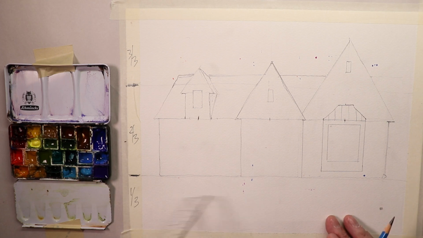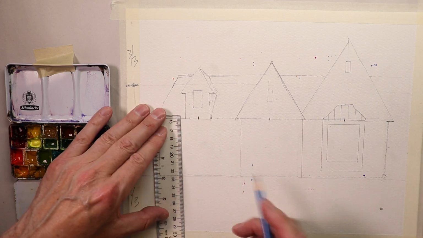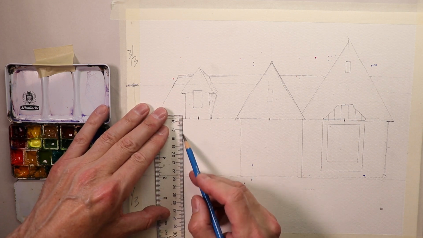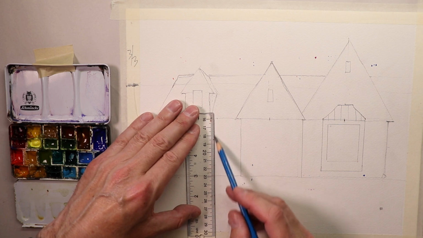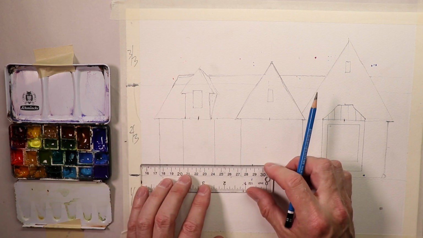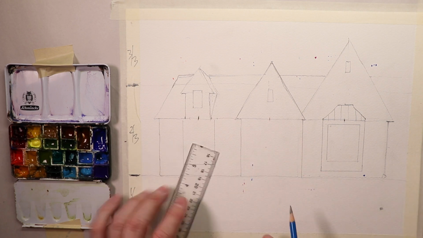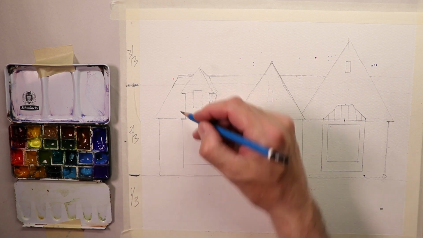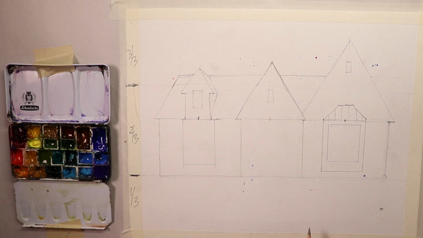And then let's do this window over here. We have another window on this side of the house underneath the dormer. This is not a box window. This is just flush with the wall. So there's no protruding window or window feature. It's just basically a window set in the wall.